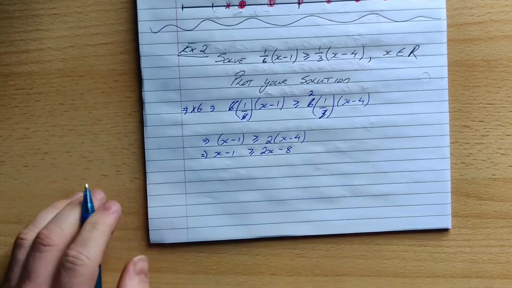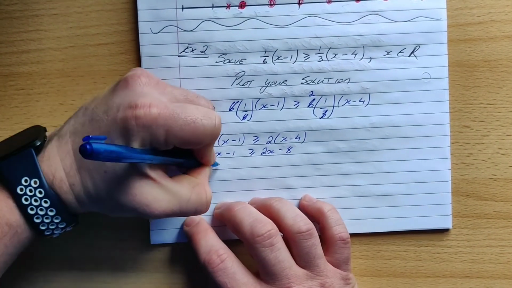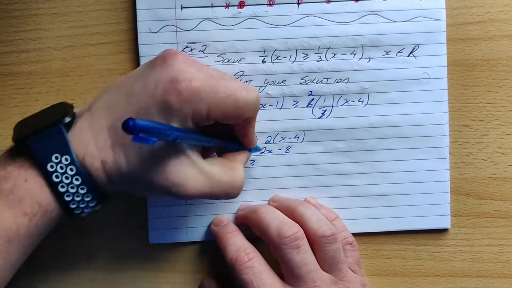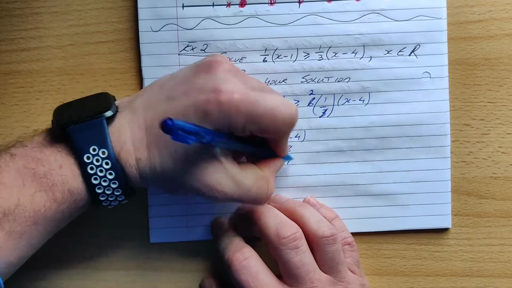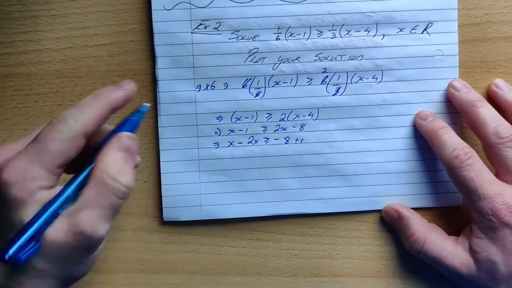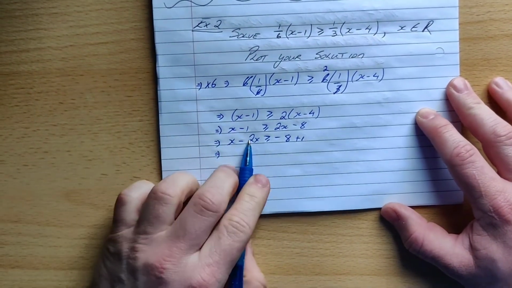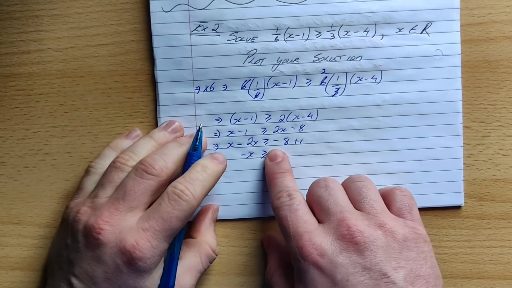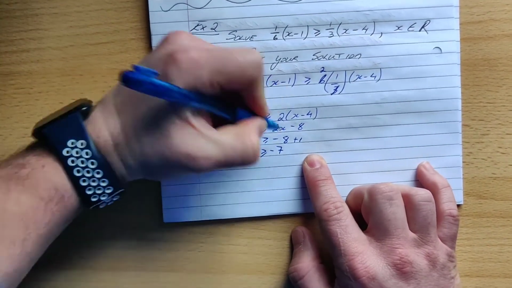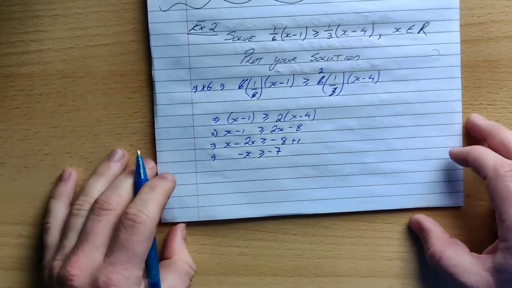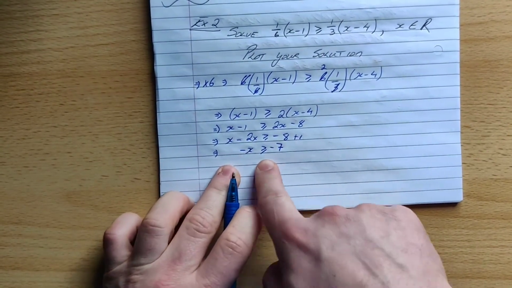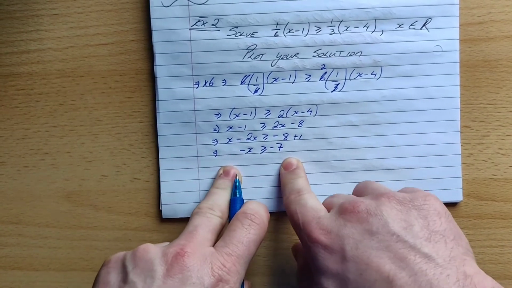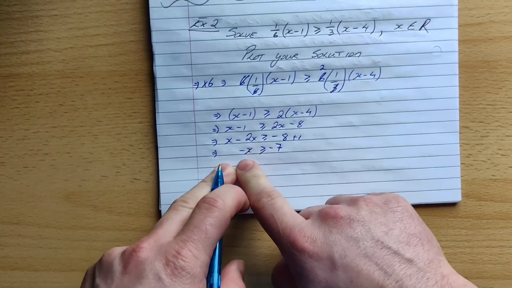Again, letters to the left, numbers to the right. X minus 2x is greater than or equal to minus 8 plus 1. X take away 2x is minus x, greater than or equal to minus 8 plus 1, which is minus 7. Now, at the minute, we have minus x is greater than or equal to minus 7. We don't want that. We want a positive x.